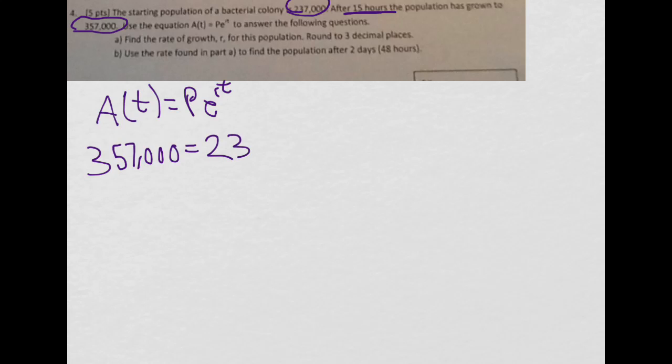So 357,000 equals 237,000 times e raised to the power of RT. Now I don't know what R is. Again, that's what we're trying to find. But I do know that T is 15 hours because that's where that 357,000 came from. That is the population after 15 hours.